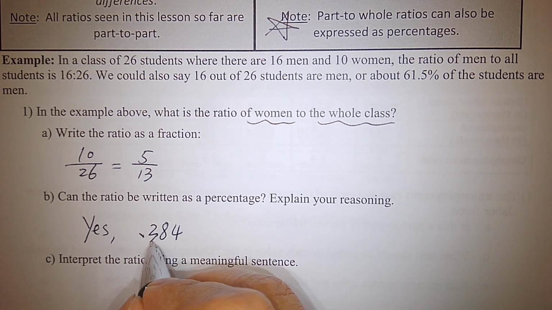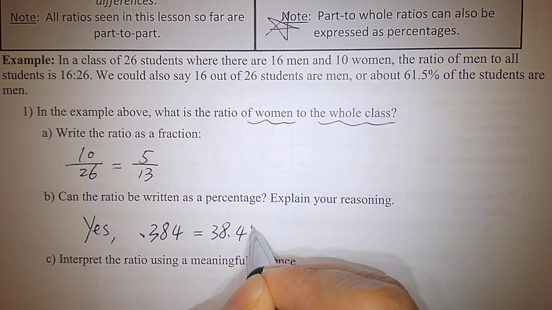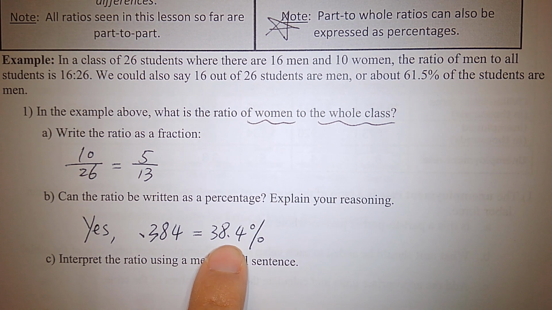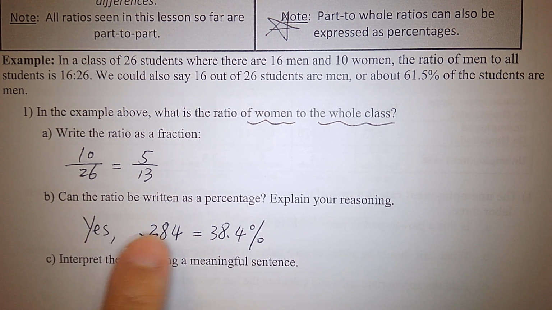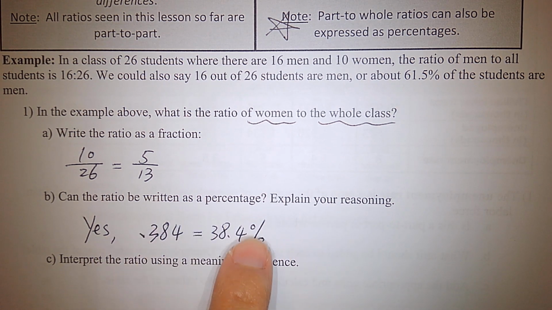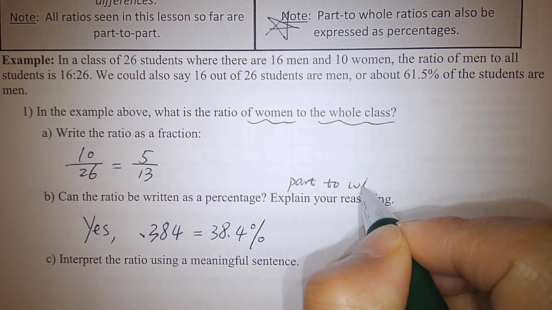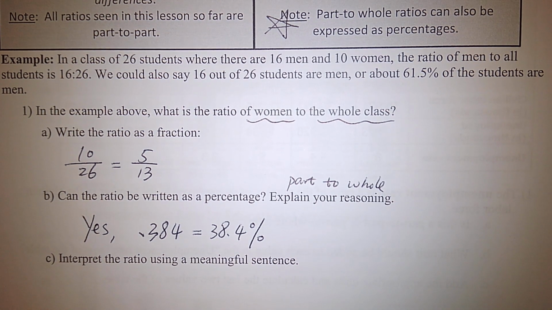Alright, so 0.384 in percentage is what? 38.4%. Okay? So yes, why can we write it as a percentage? Because this ratio is what? It's a part-to-whole ratio, right? And yes.